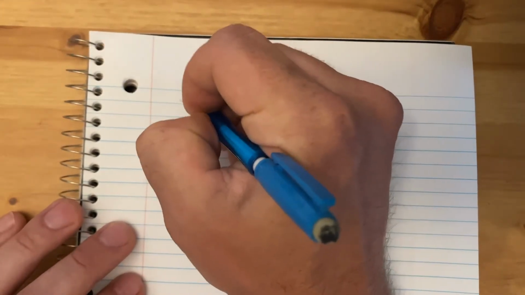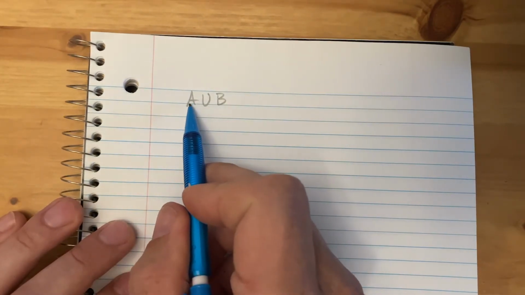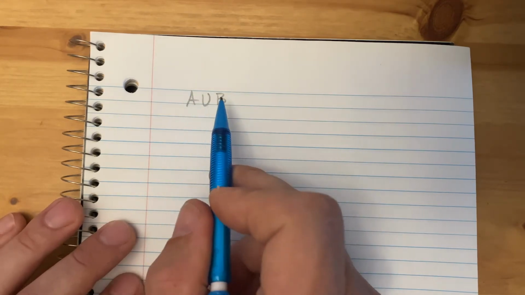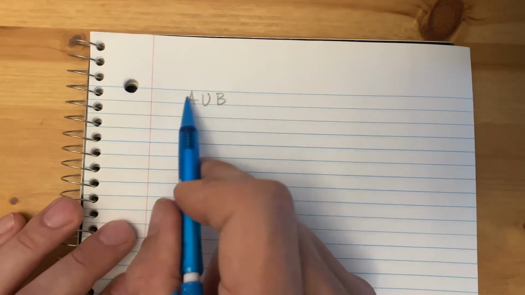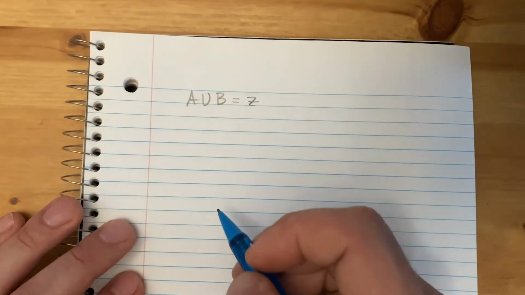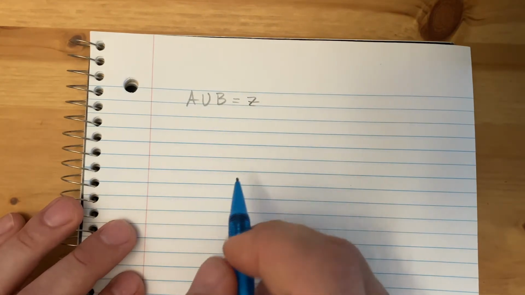All right, the next one is the set A union B. So all of the numbers that are either positive even integers, either even integers or odd integers. So this is actually just the set of all integers. So that's pretty straightforward. Nothing too hard there.